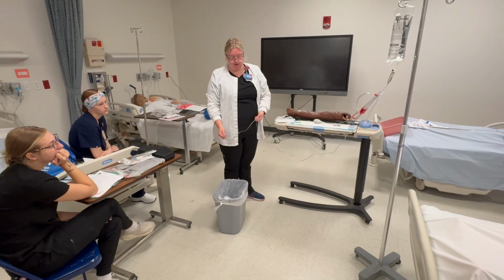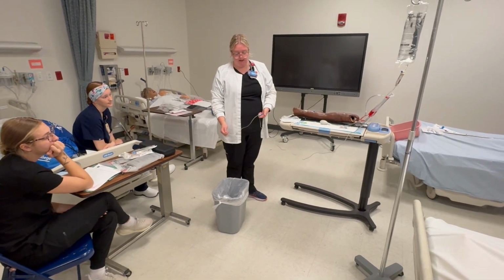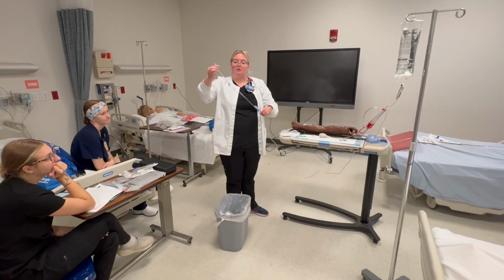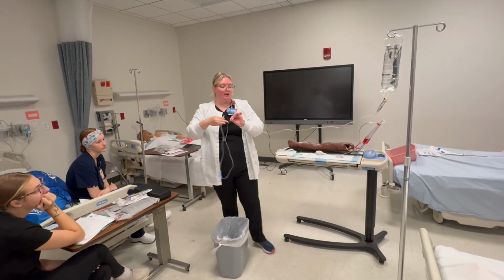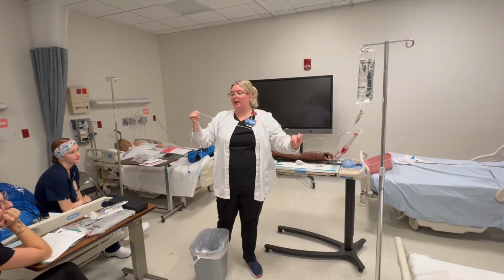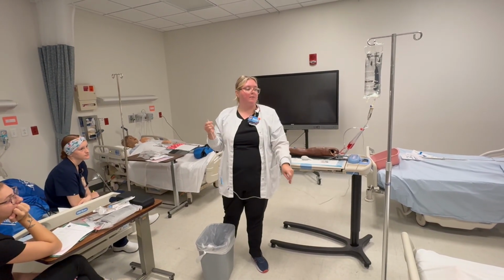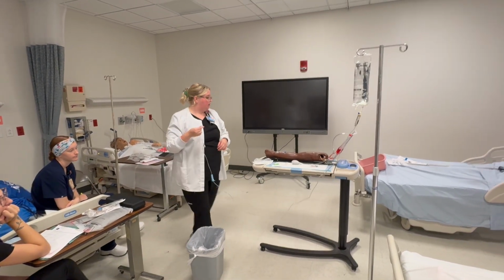Okay, roller clamp gets clamped back. You just move it up and down, okay? So I'm gonna inspect my tubing. There's no air in it. I'm making sure not to touch this to things. Great. I already did my third check.